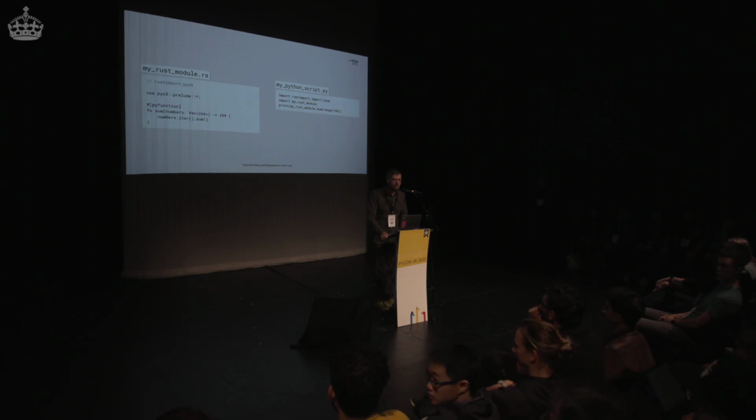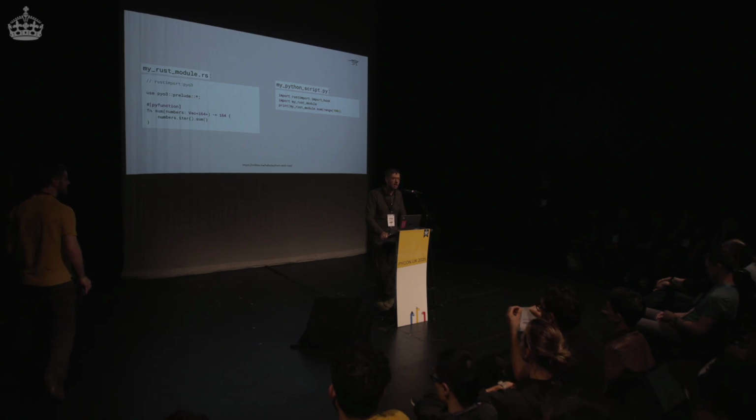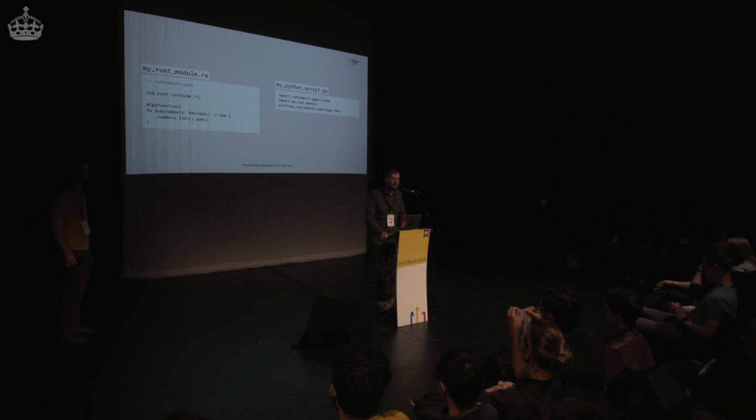Have you found any feature creep where you've implemented more and more in Rust, or do you know where to keep it partitioned to Python versus Rust? Yeah, that's a good question. I haven't really run into feature creep, so tough to say.